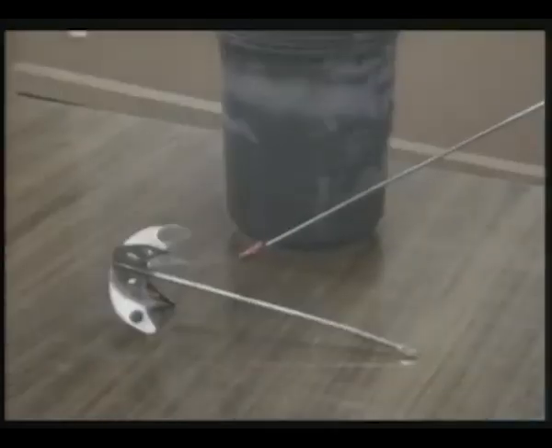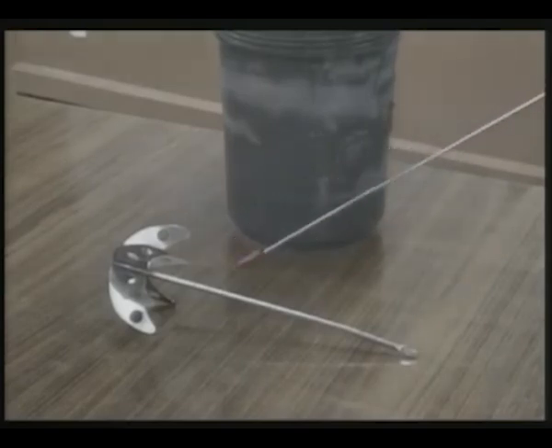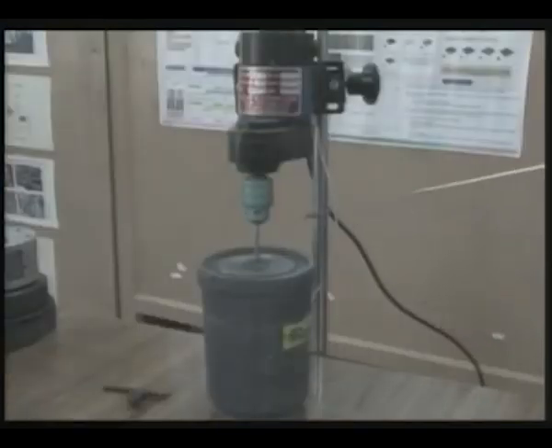This is the specially designed blade which is used for stirring of polishing media. This specially designed blade is connected to this stirrer, and this stirrer can be rotated at any RPM by a controller. In this way, a homogeneous mixture of magnetorheological polishing media is prepared inside this container.